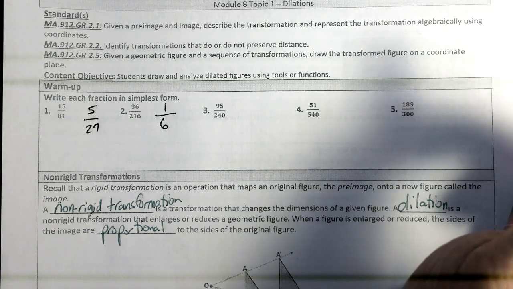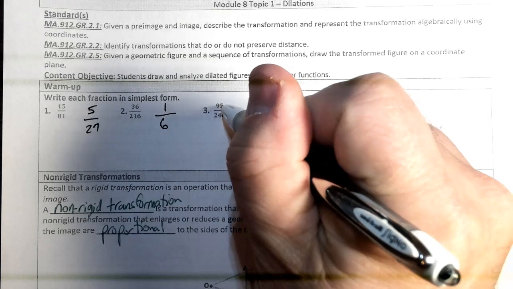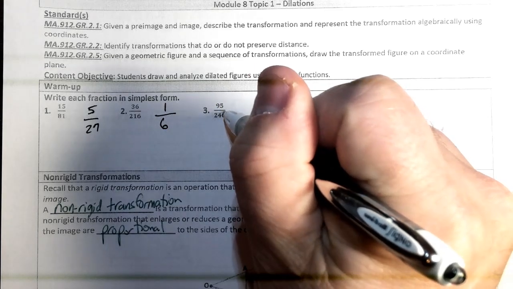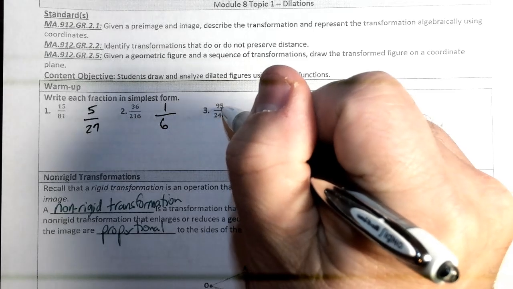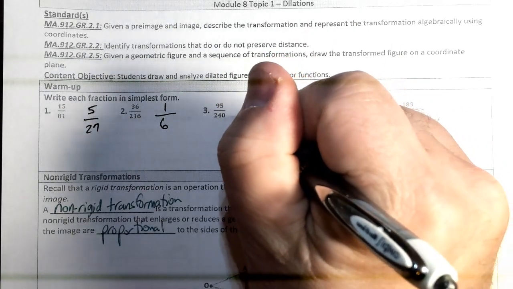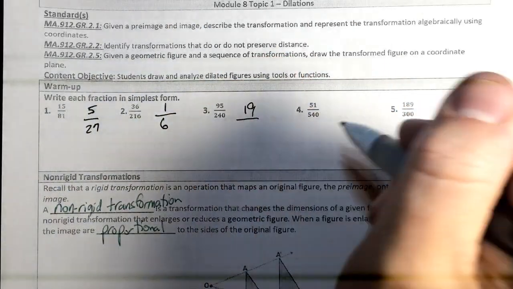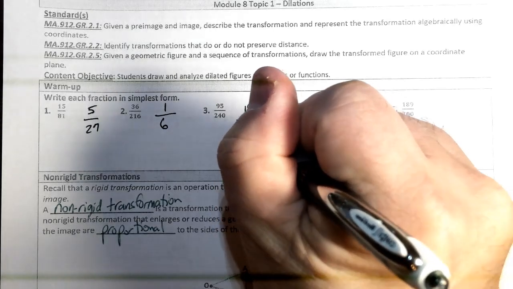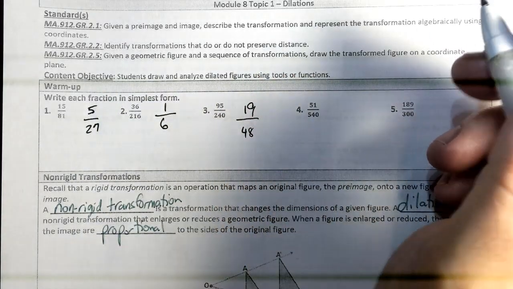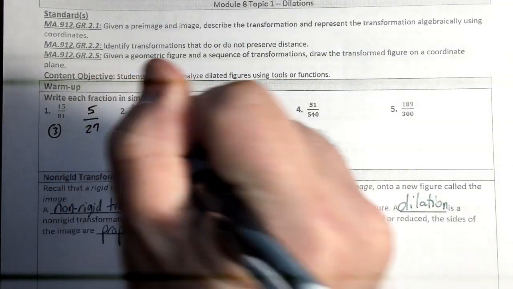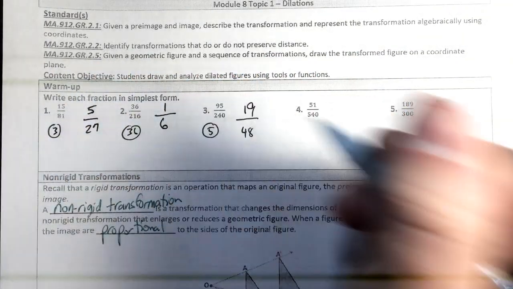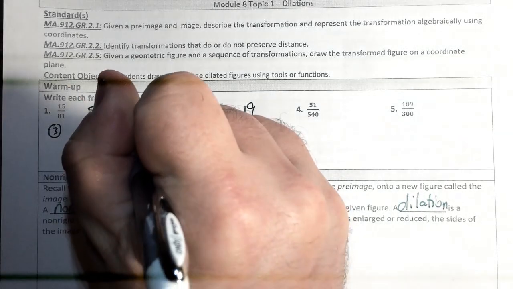All right, number 3. 95 over 240. With 5s, I always look for a 5 or 0, so we know we can use 5. 5 goes into 95 19 times, and it goes into 240 48 times. Let me go back here. Our greatest common factor under here was 3. I'm just going to circle that. 36 here, 5 here, just so you guys know.